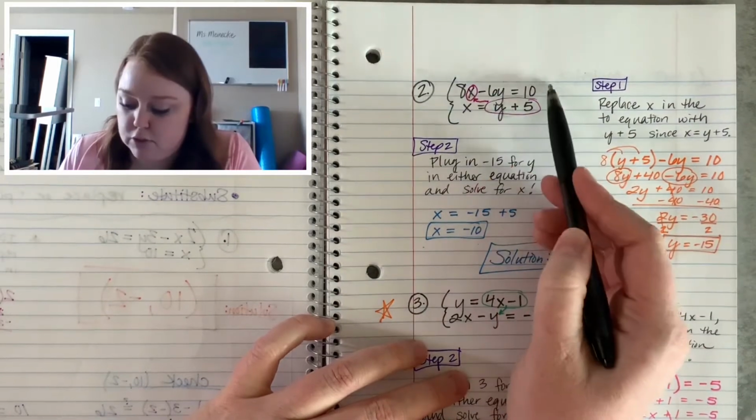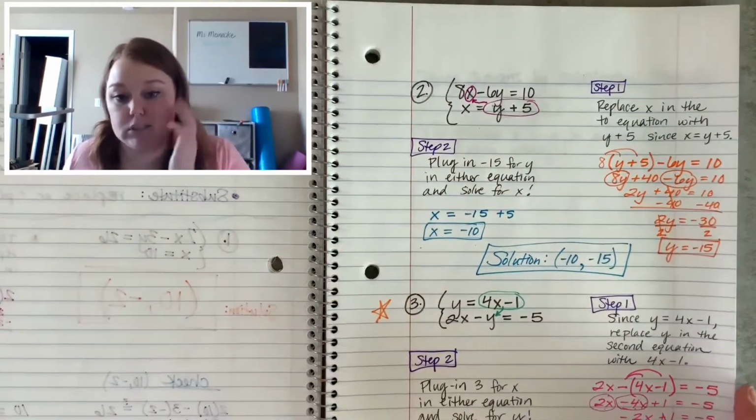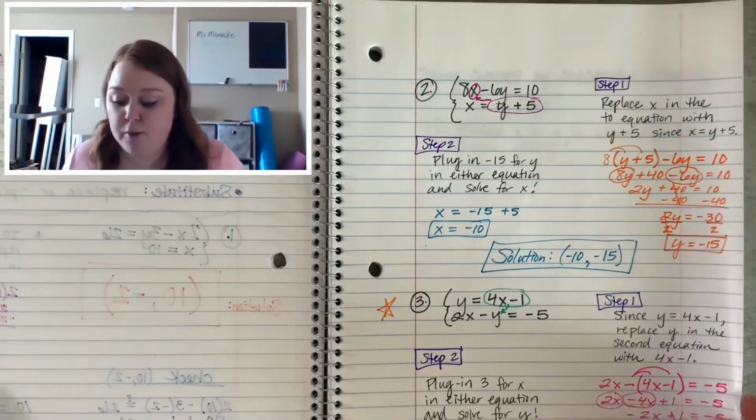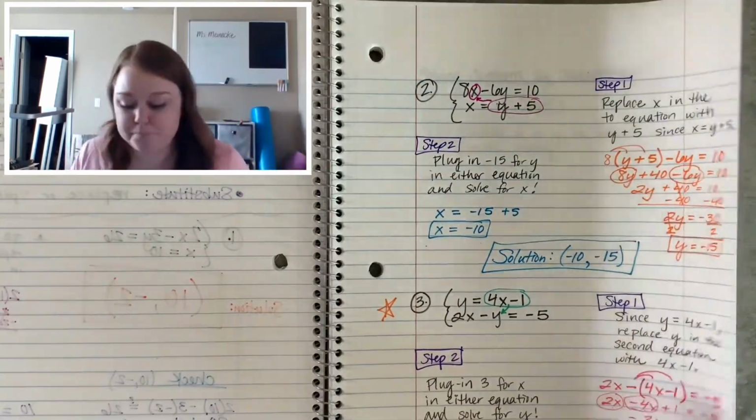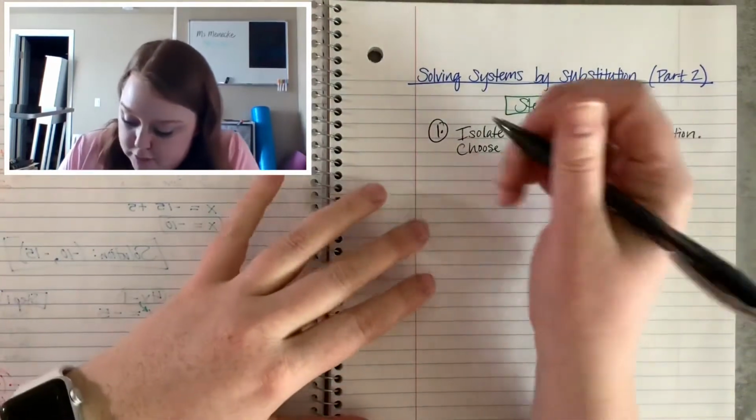You would move the 8X over, divide everything by -6, and you would have your variable isolated. But why wouldn't you just go with this since it's already isolated, you know? That's what I mean by choose wisely.